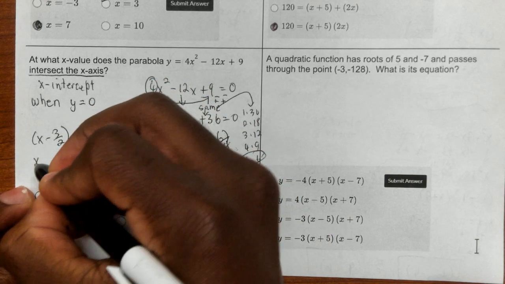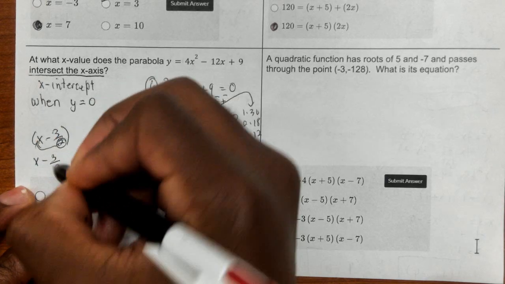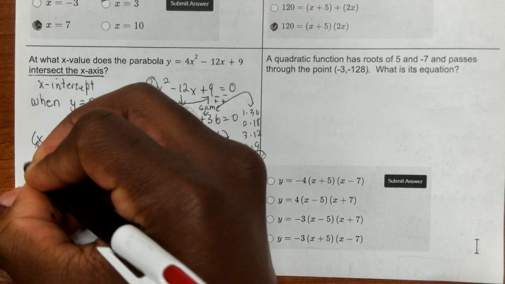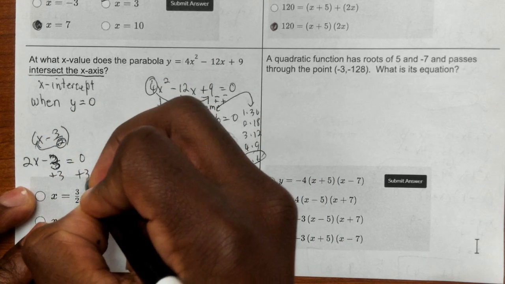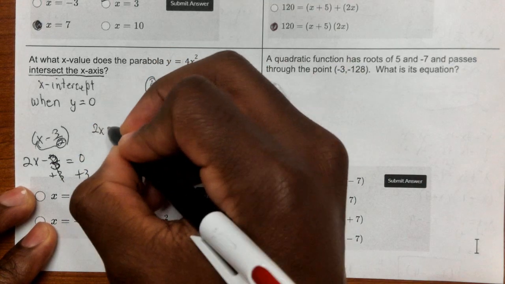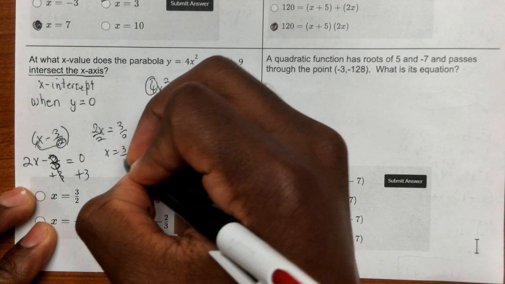Oh no, sorry, take the 2, put it in front of the x. So I have 2x minus 3 equals 0. Add 3, so we have 2x equals 3, divide by 2, x is 3 over 2.